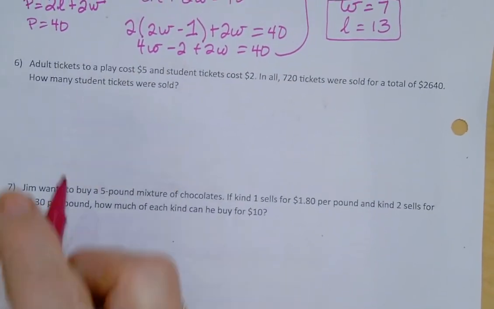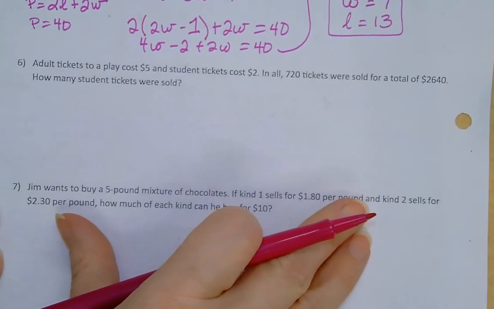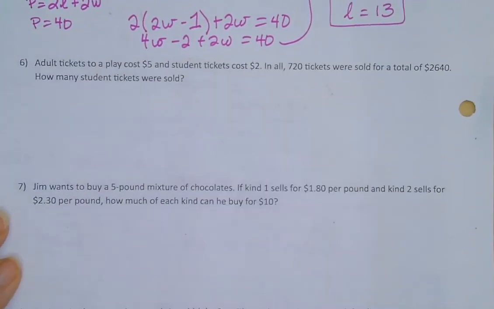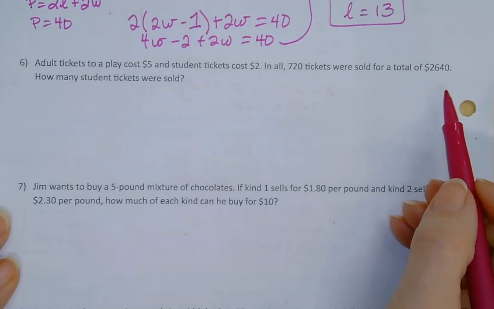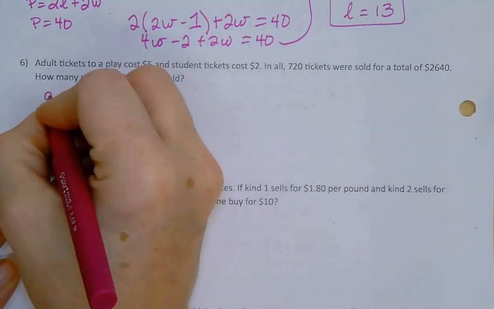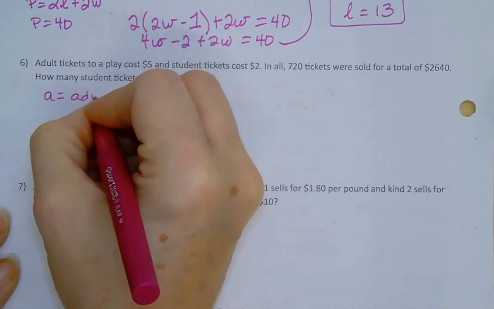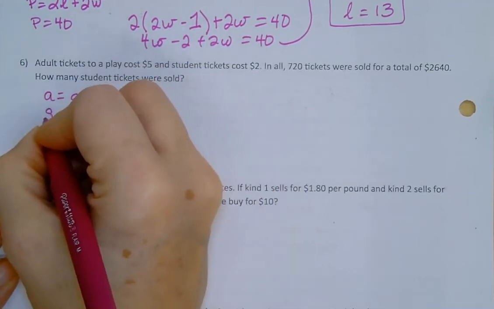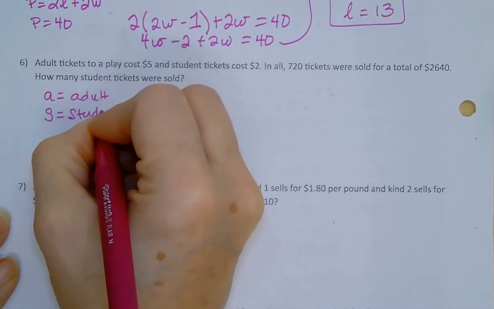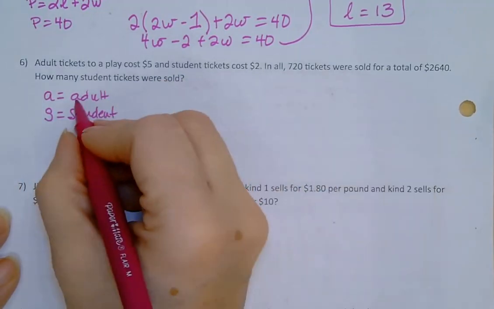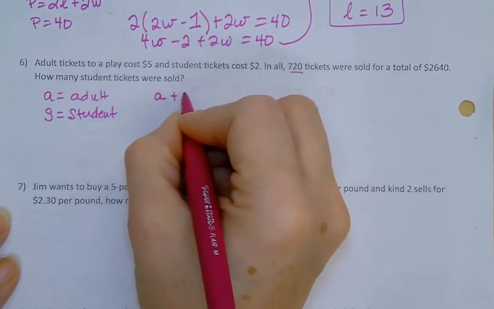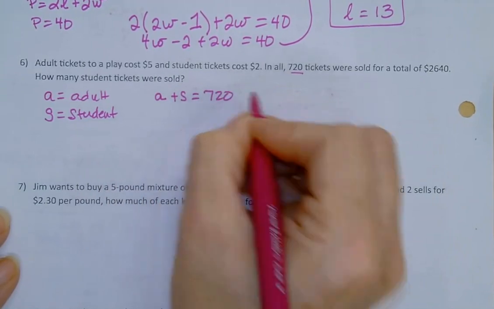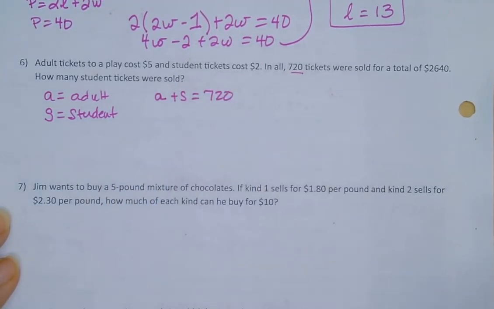All right. Adult tickets to a play cost $5 and student tickets cost $2. So in all, 720 tickets were sold, and we have a total of $2,640. I'm going to say A is the number of adult tickets, and I'm going to say S is the number of student tickets. Right? So I know if there were a total of 720 tickets, then adult tickets plus student tickets has to equal 720 total tickets.